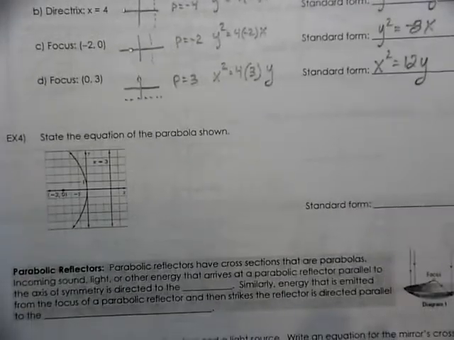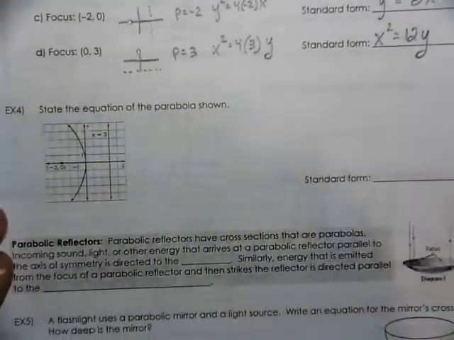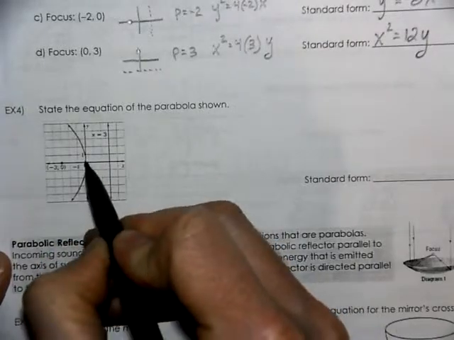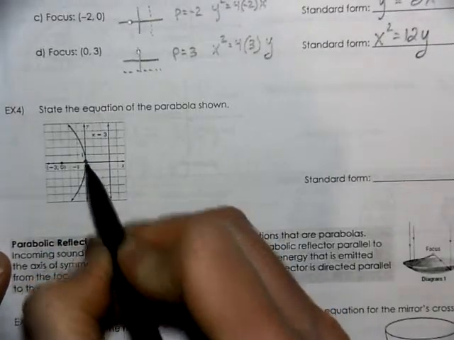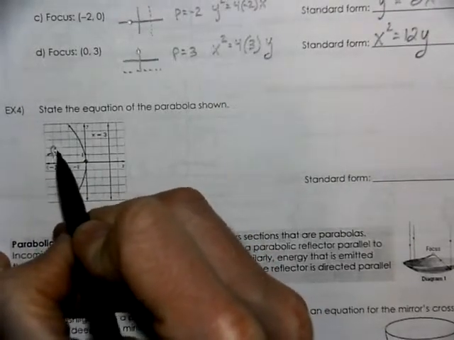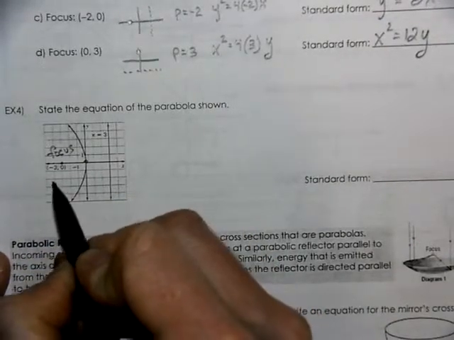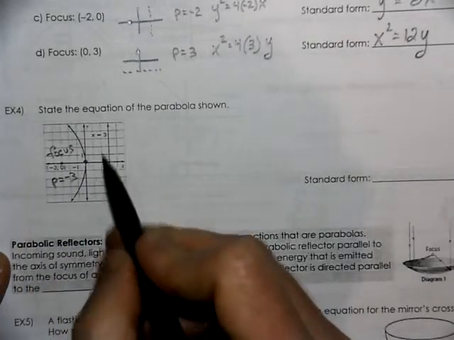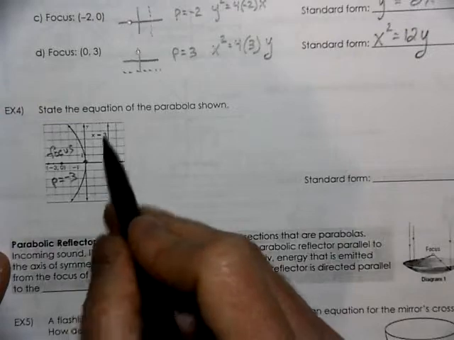If you look at the picture, for example number 4, we see we have the y-axis, so our vertex is right on the y-axis. We have a focus, which gives us a p value of -3. This is our directrix of x equals 3.